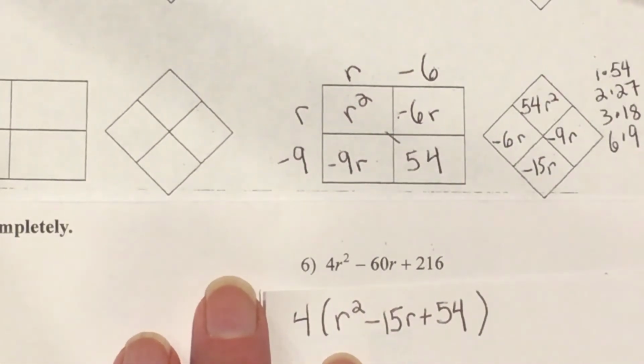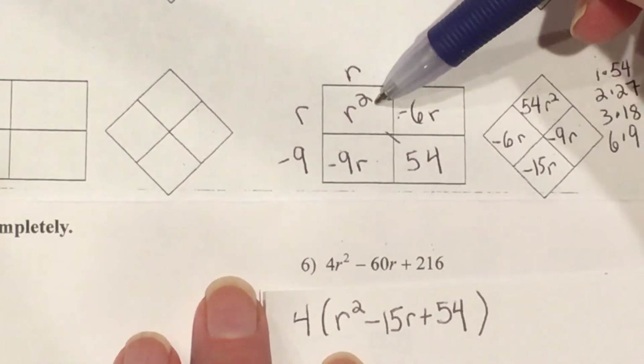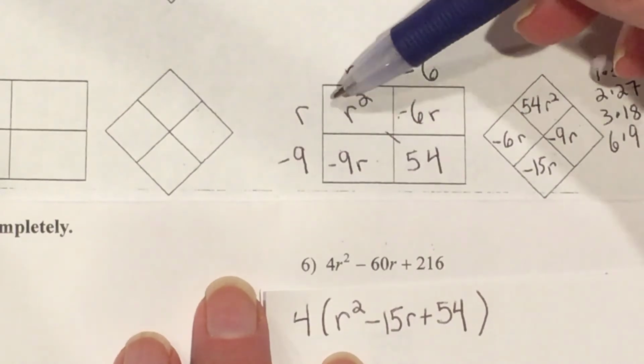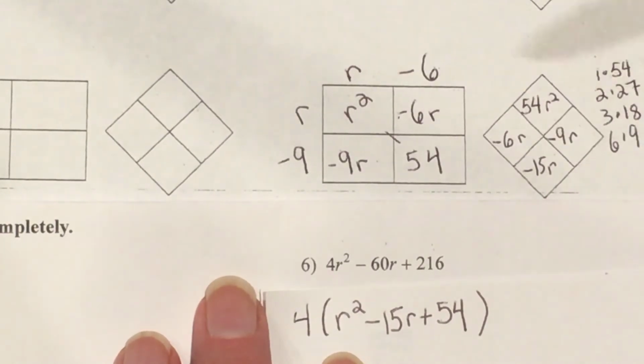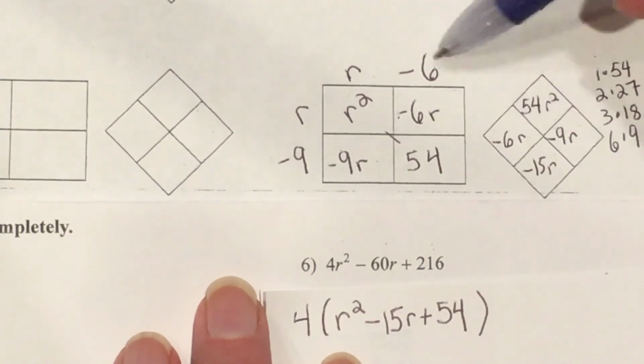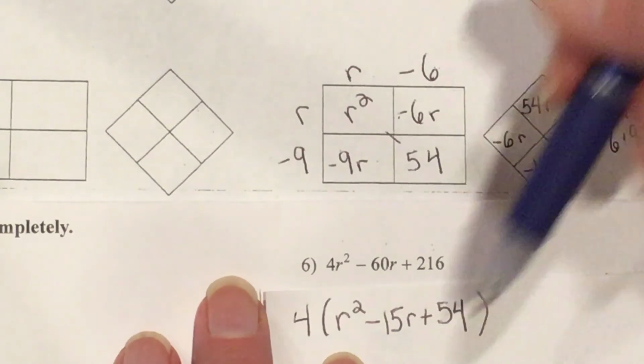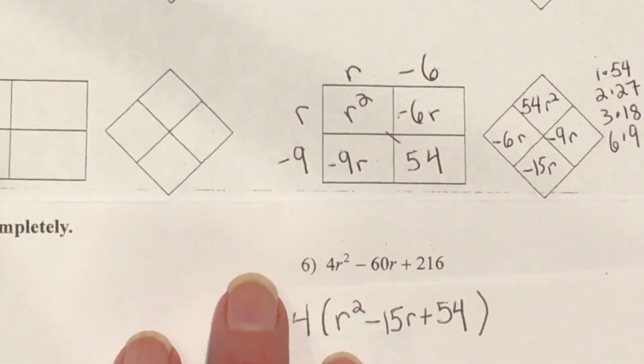Now I want you to notice that these two numbers here were the same numbers that I got in my diamond problem. When the number in front of r squared or x squared or whatever our variable is 1, or in other words, you don't see the number there, then you can skip this last step, because the numbers from your generic rectangle become your factors as well. The negative 6 just came here, the negative 9 here. That only works if you have a plain r squared, x squared, n squared, or whatever. No number in front, no coefficient.